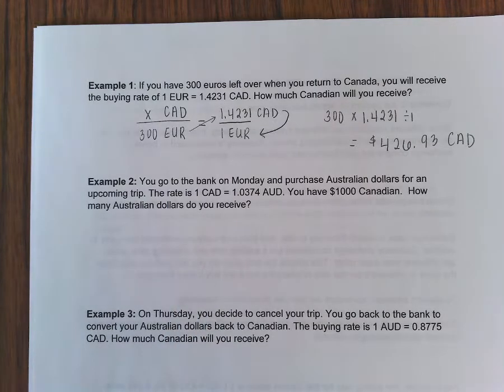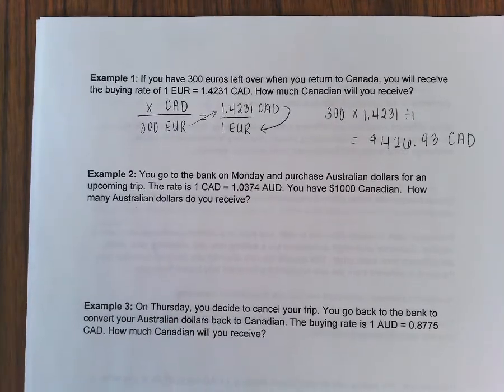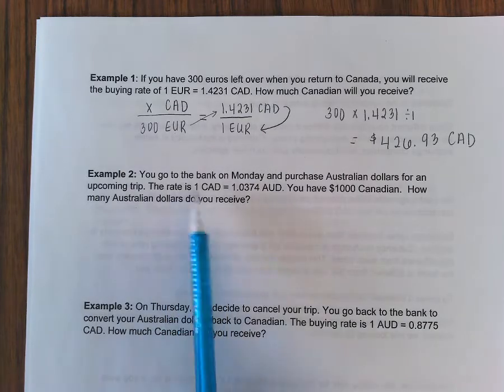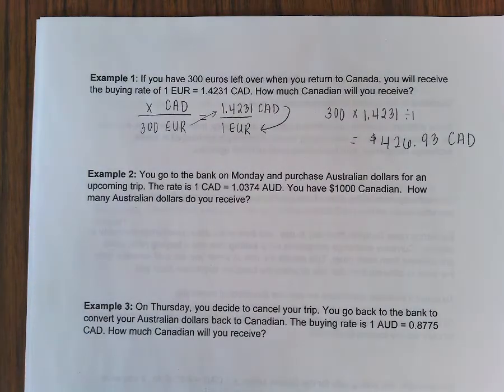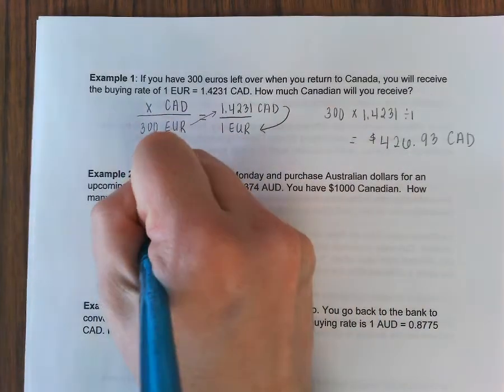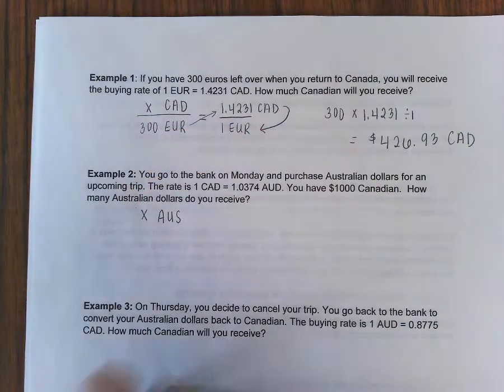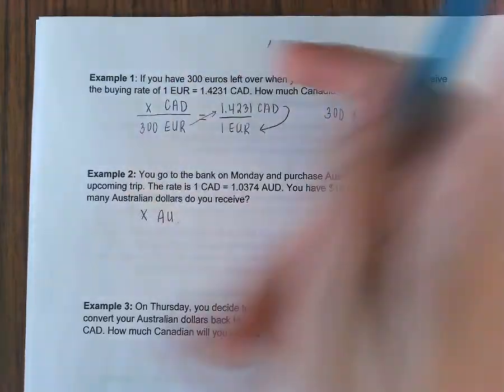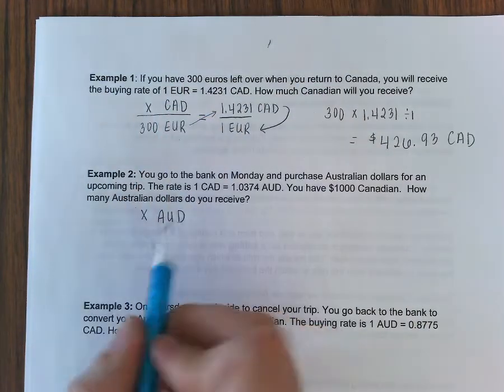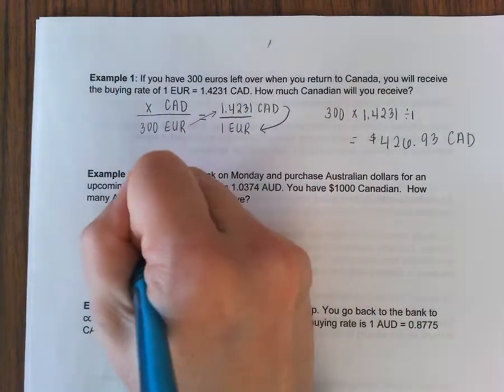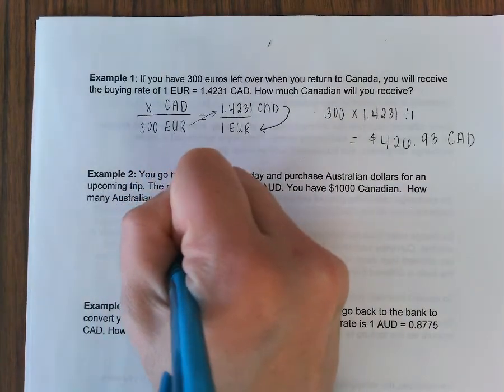You go to the bank on Monday and purchase Australian dollars for an upcoming trip. The rate is 1 Canadian dollar is equal to 1.0374 Australian dollars. You have $1,000 Canadian. How many Australian dollars do you receive? So again, we're looking for how many Australian dollars, AUD for Australian dollars, you will get for 1,000 Canadian.